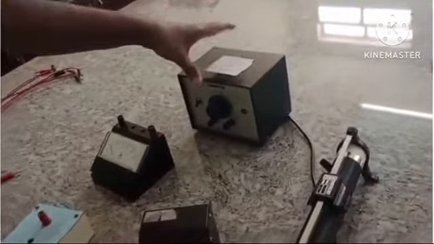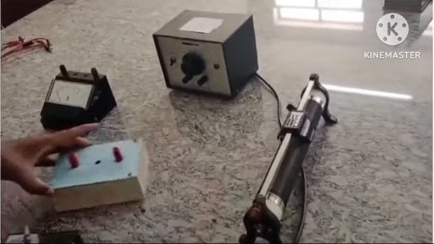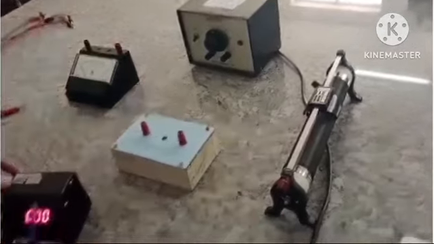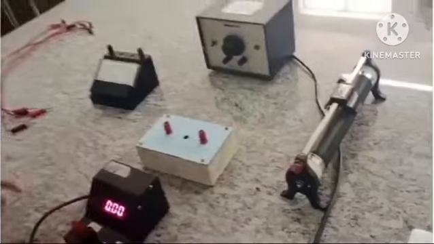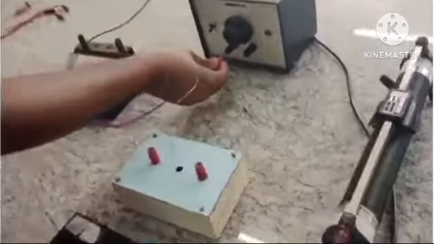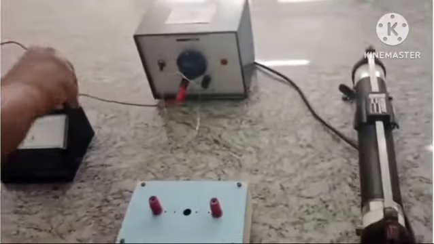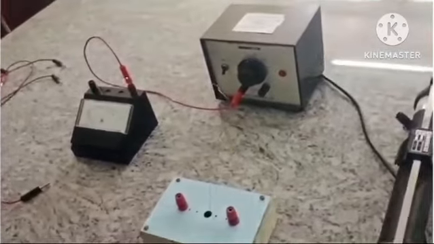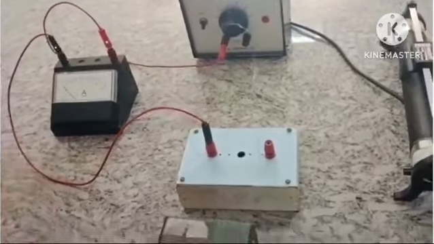Keep the apparatus as in the circuit diagram to do the connections. This is the battery, the ammeter is placed here, this is the given experimental wire, this is the voltmeter, this is the rheostat. According to the circuit diagram, the positive terminal of the battery is connected to the positive terminal of the ammeter. The negative terminal of the ammeter is connected to one terminal of the given experimental wire.